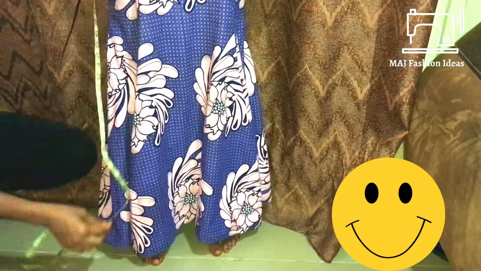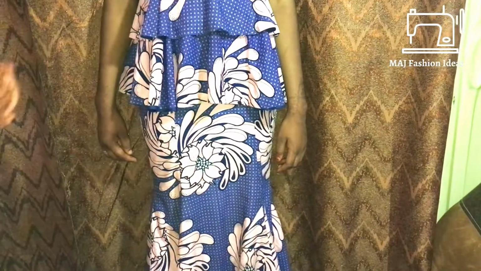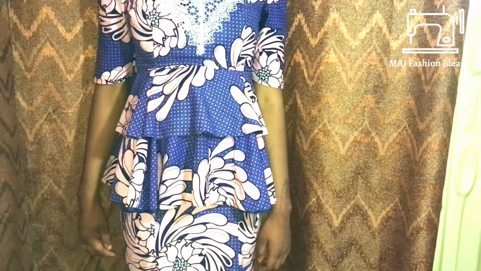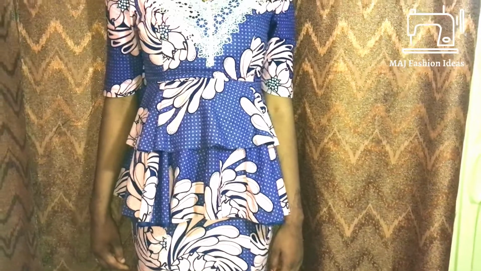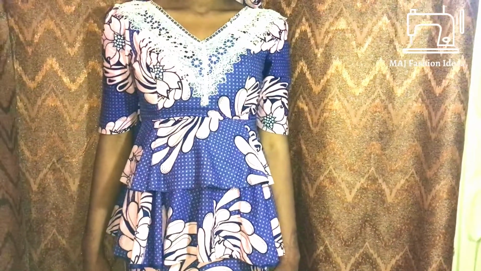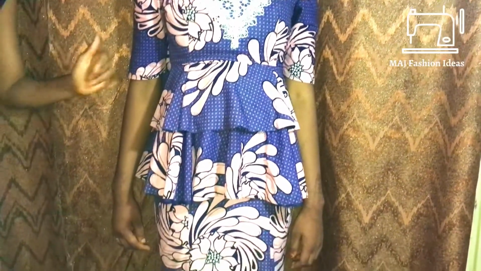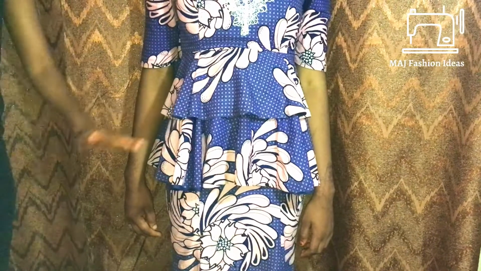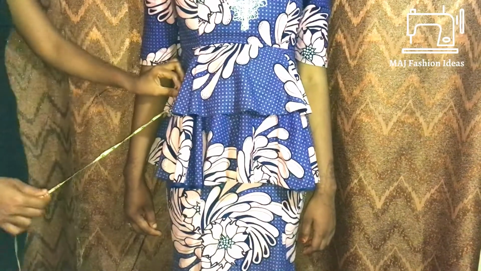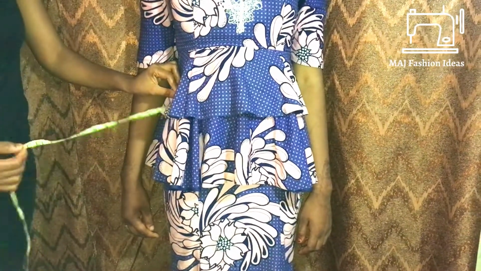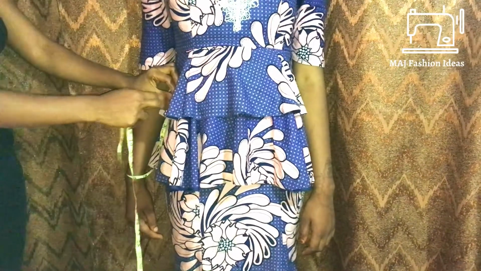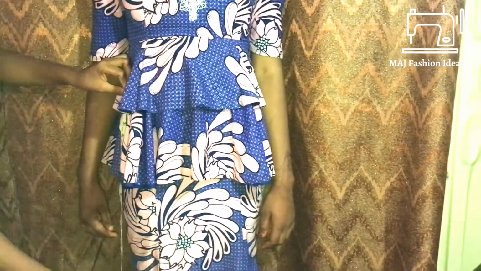Skirt length. The next thing you take, we have what we call round skirt waist, round hips and waist to above knee. After taking this, the full skirt length, then we have waist to above knee. This is from where the skirt starts to above knee.